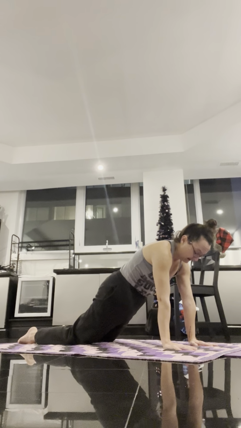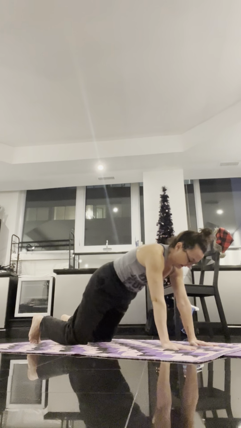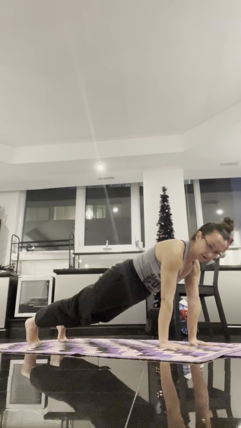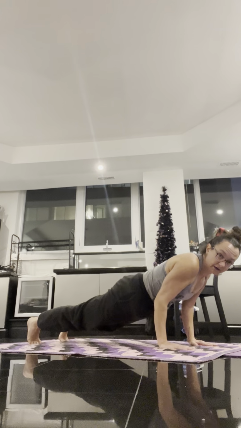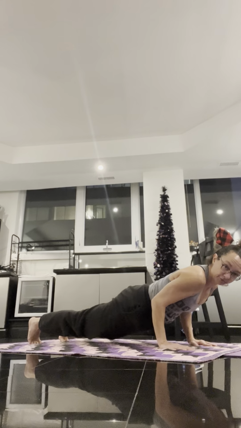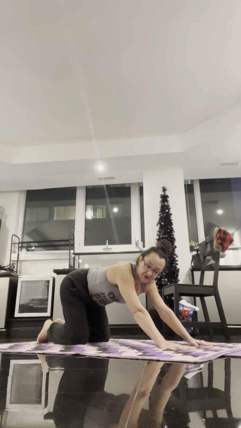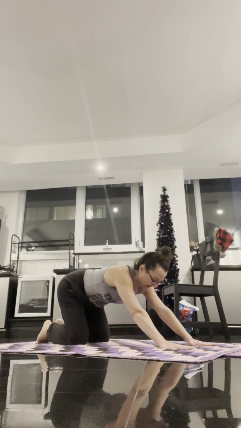Here. Now from here we go to chaturanga, which if we're in a regular plank, here, we come forward just a little bit and we come down to a half push-up here, okay? If your arms aren't quite that strong and you can't hold yourself up like that, again, if you're from a plank, you're going to put your knees down first and cross your feet while you do this one.